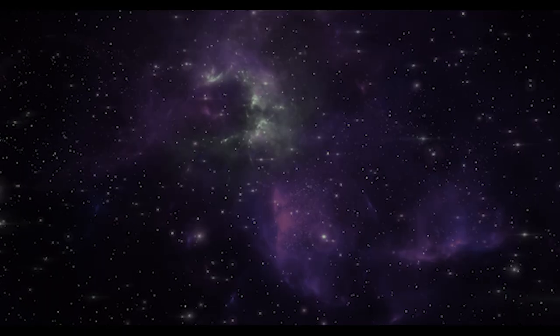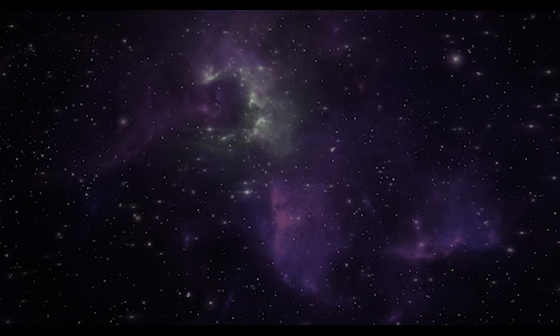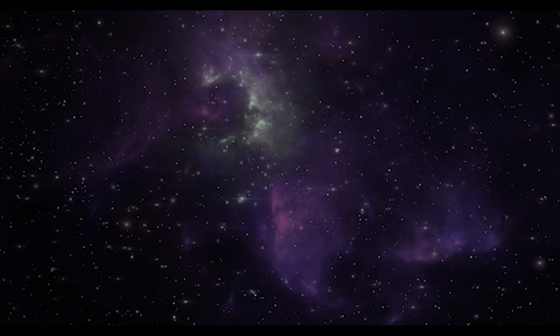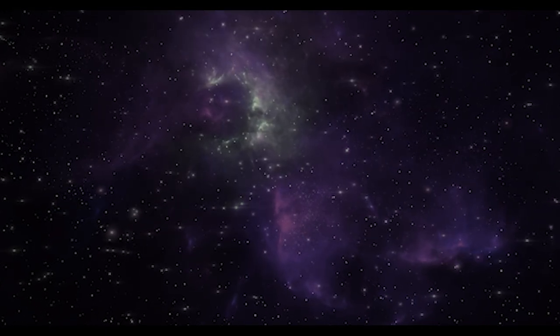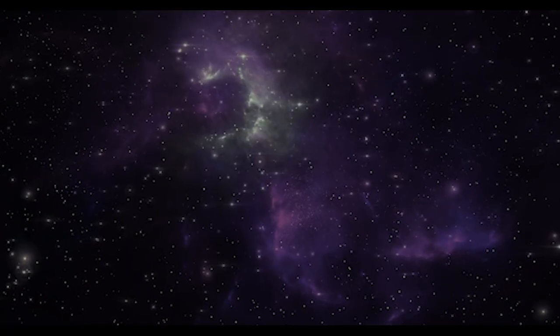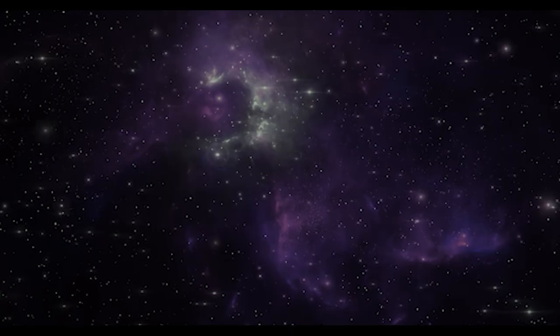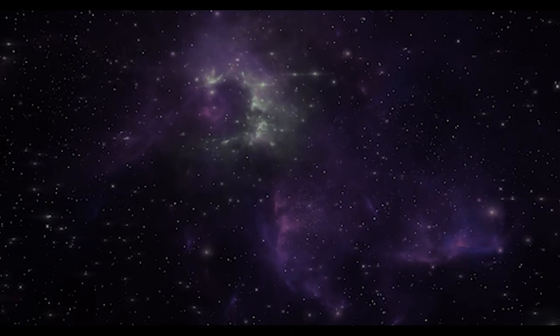Habitable zones. The habitable zone is the region where liquid water may exist on a planet's surface. Liquid water is essential for life as we know it. Some exoplanets orbit within this zone. However, atmosphere, gravity, and radiation also affect habitability.